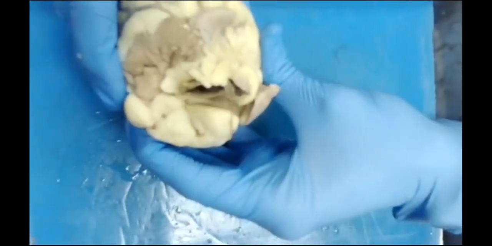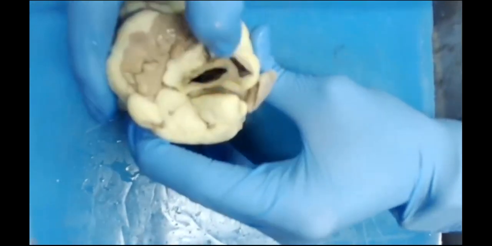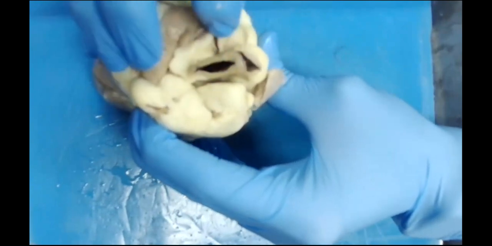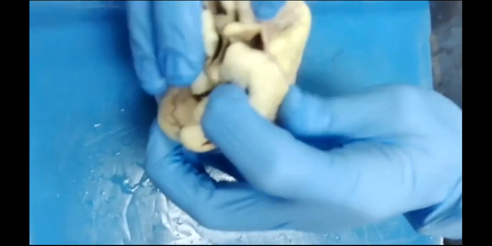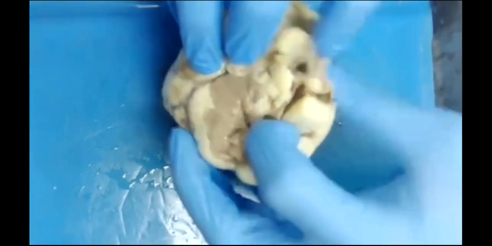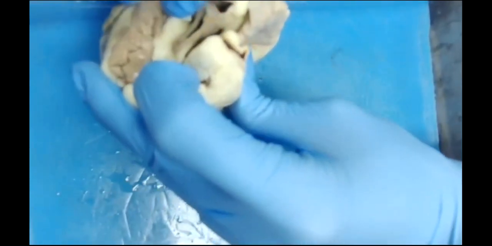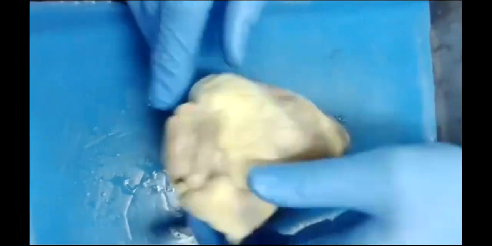We can also see at the top of the heart some of the great vessels, whether it is our aorta or our superior vena cava. So we can see some of these. Sorry, there's our superior vena cava. This is our pulmonary trunk. So here's our aorta, here's our pulmonary trunk. So let's go ahead and see if we can get this bad boy open.